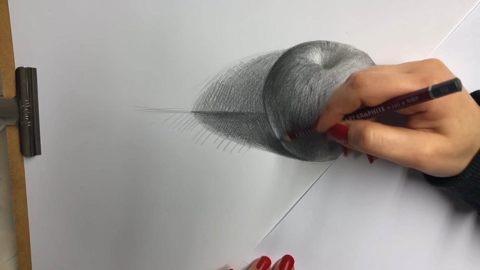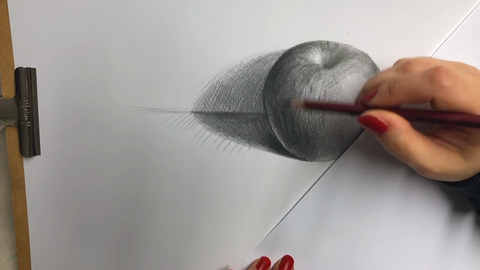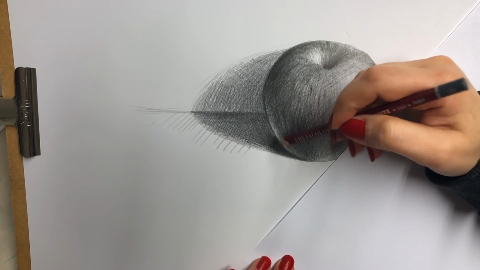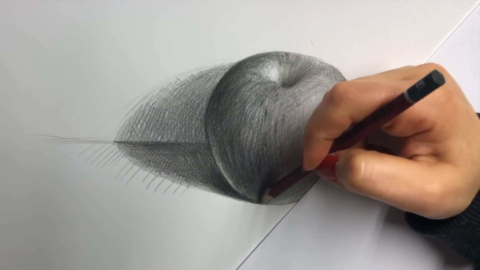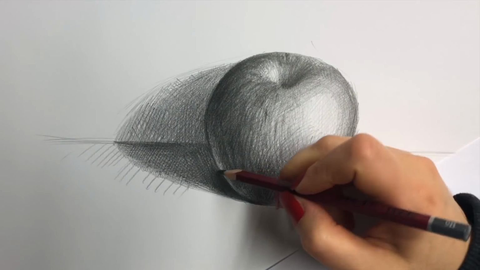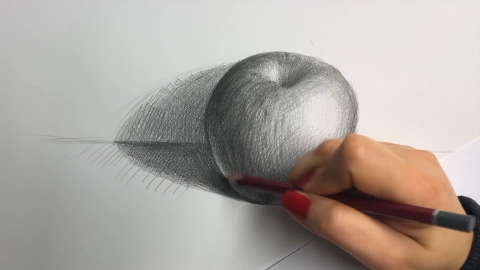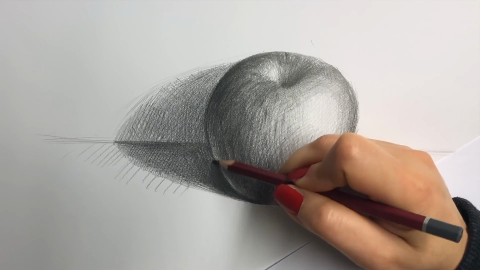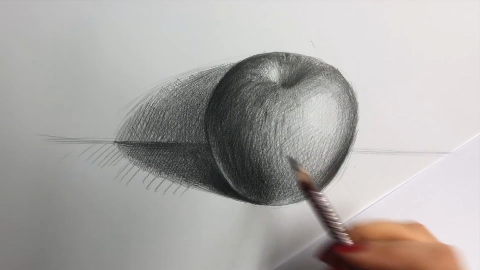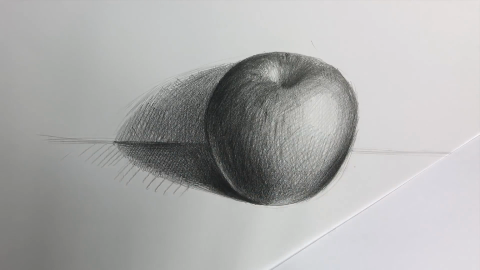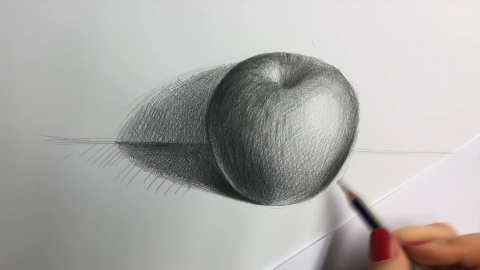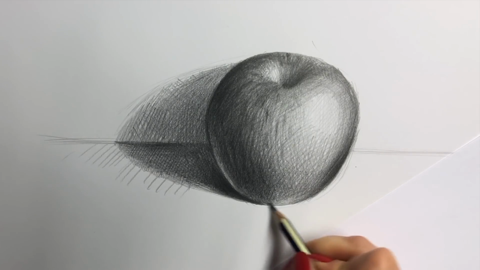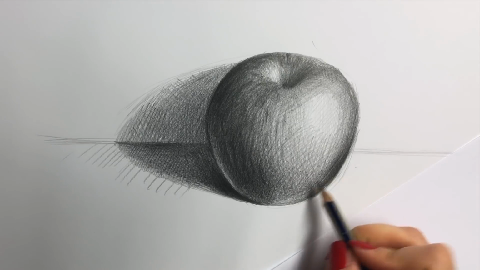I hope this is not getting too shiny, because graphite, especially when it gets quite dark, becomes very reflective. Okay. Now I'm going to go back in with a 2B and work on this shadow that's not too dark.